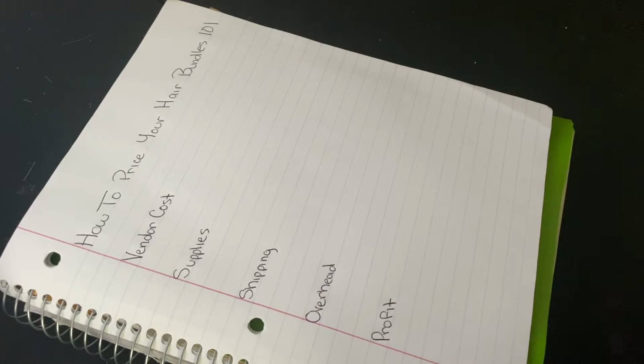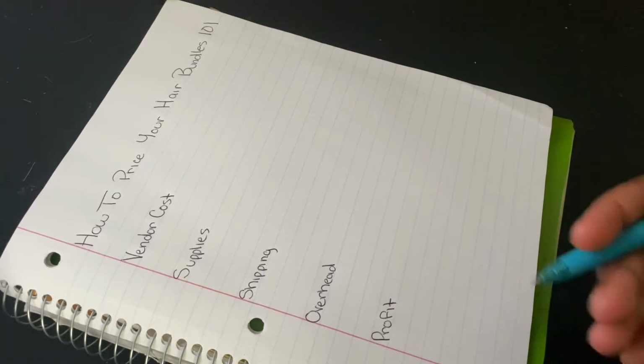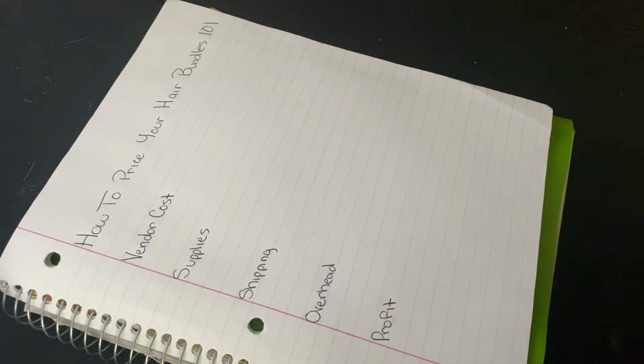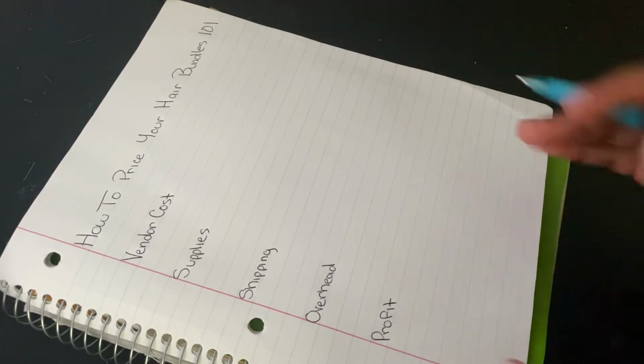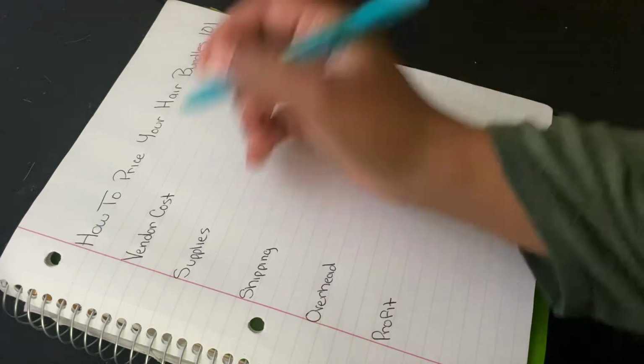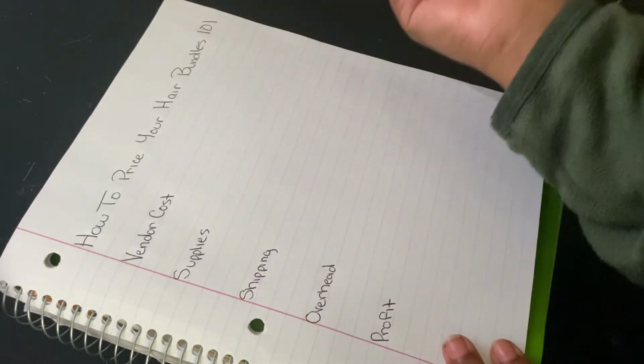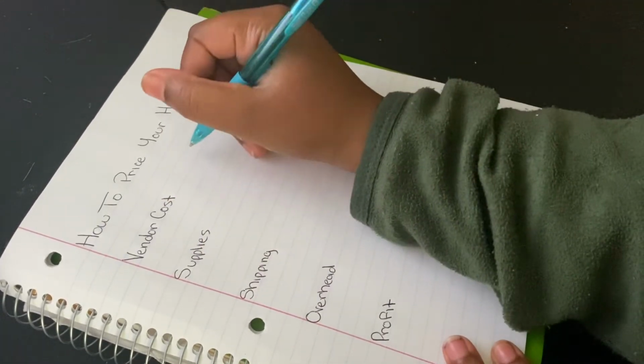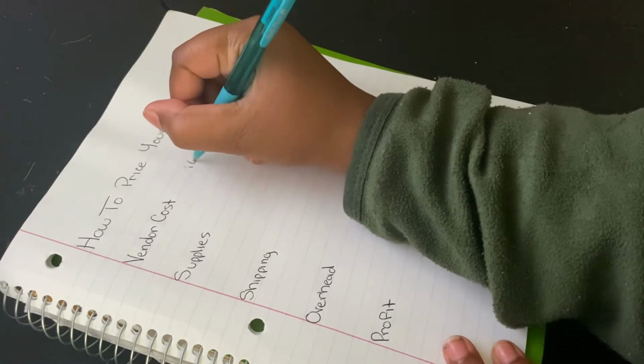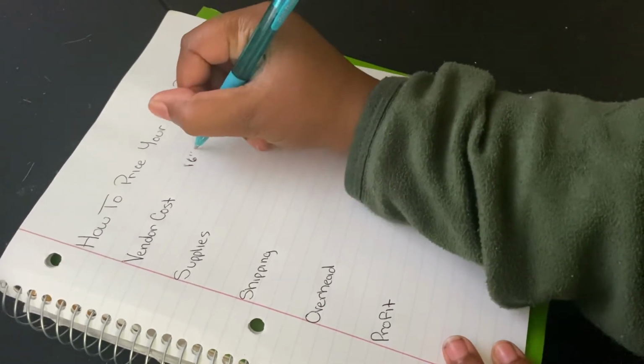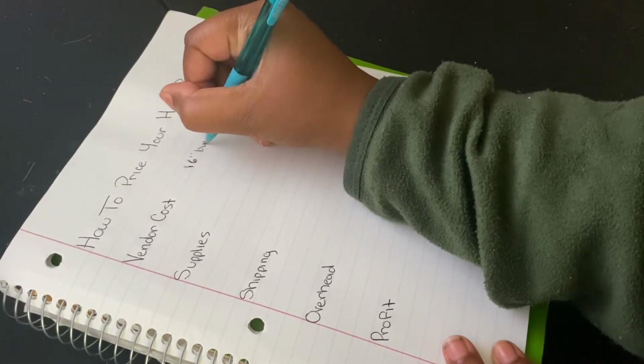I'm going to actually include real vendor pricing so you guys can get a better understanding of how much things are going to cost and come up to for you, so you can make sure you're pricing your things the right way. So let's just get started. All right, so for the first category, let's just say we're ordering a 16-inch bundle from our vendor, right?